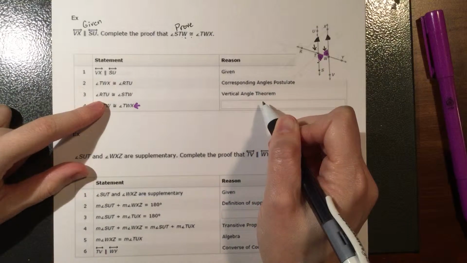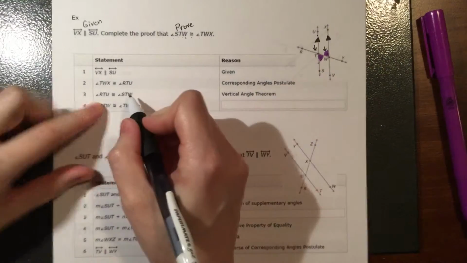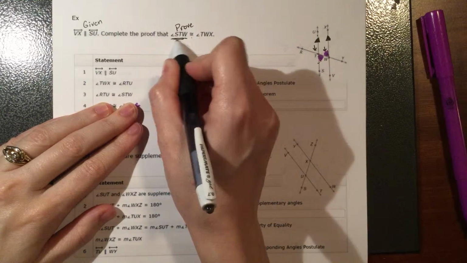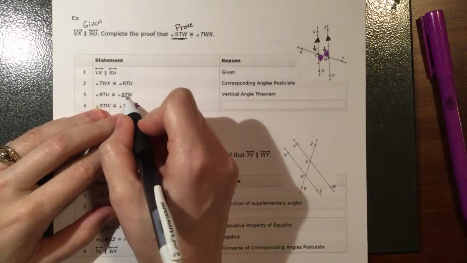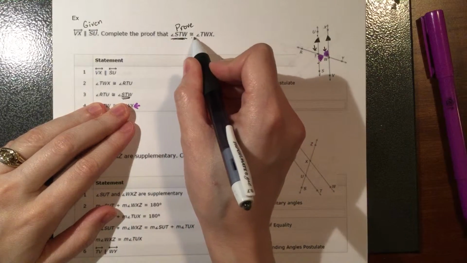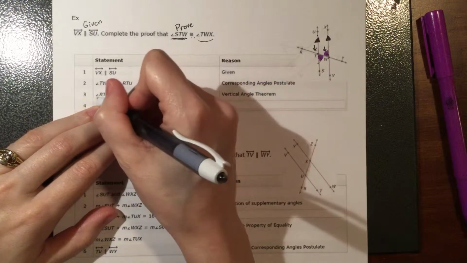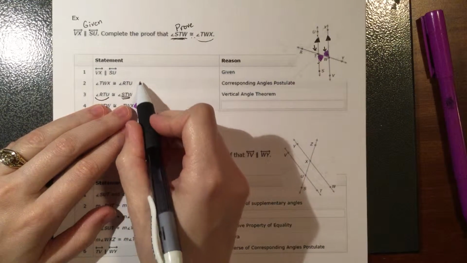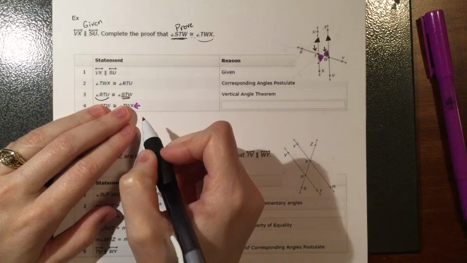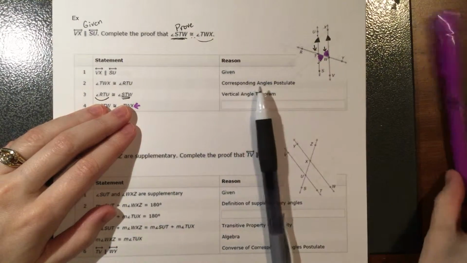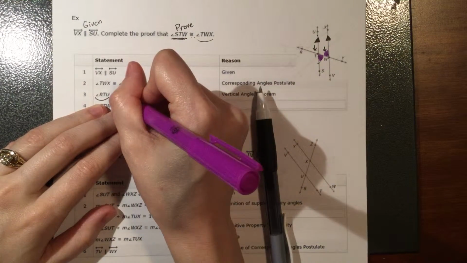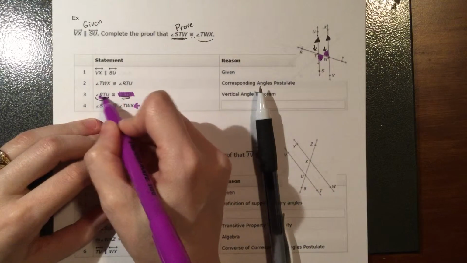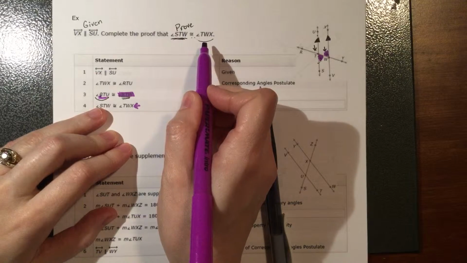So then at this point, they probably went back and said, okay, where do I want to go? This is where I am, and this is where I want to get. So I've got STW. Here's STW. I want to have angle TWX. This is not TWX. So then we look back up above in the proof, and we say, okay, well, if I want to keep the STW, I need to replace that RTU so that it's going to be TWX.